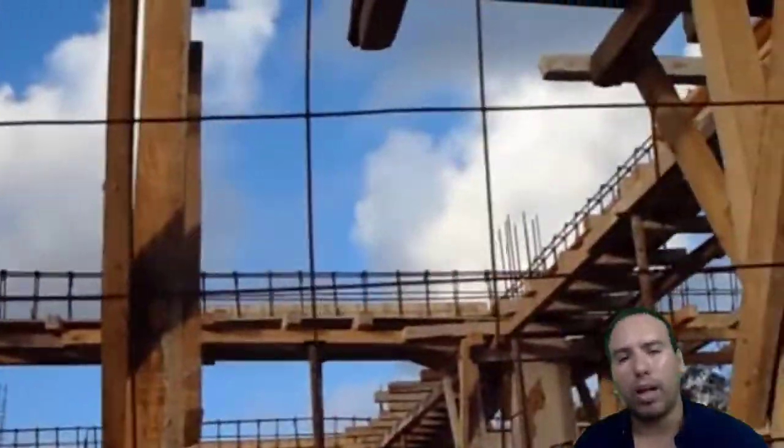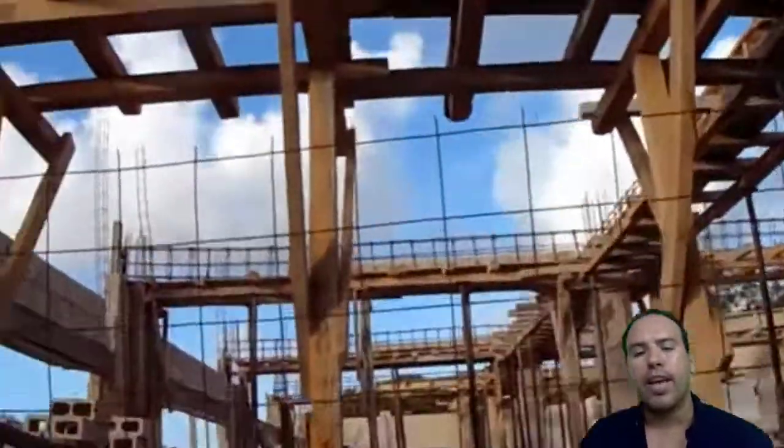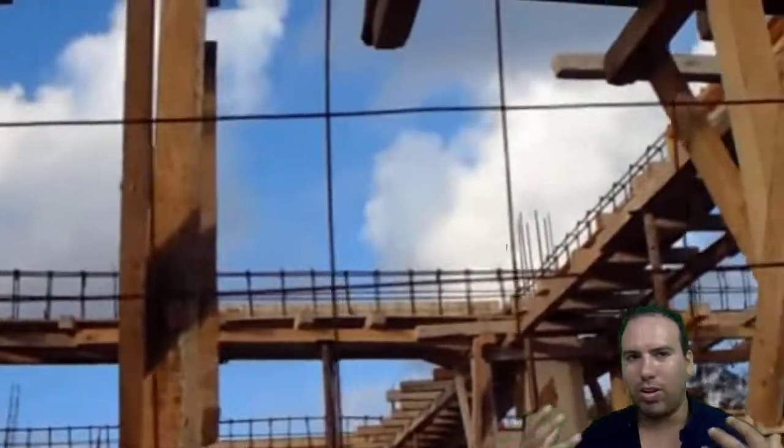So I hope this has helped you, because it's very important that you know when to take out and de-shutter all the formwork so that the structure doesn't collapse or anything like that.